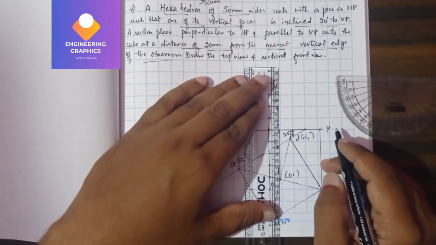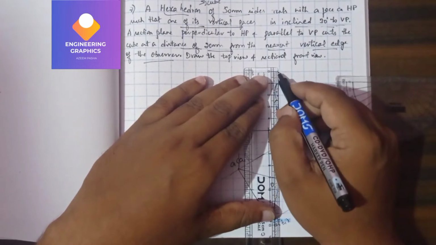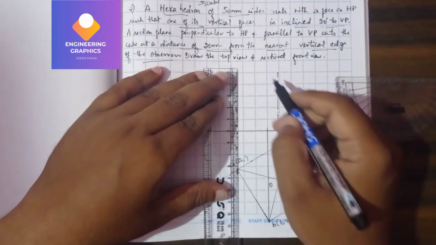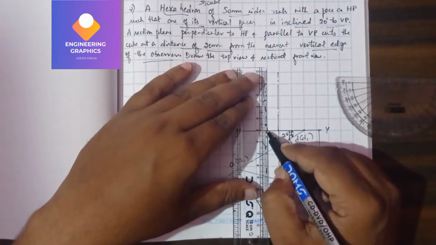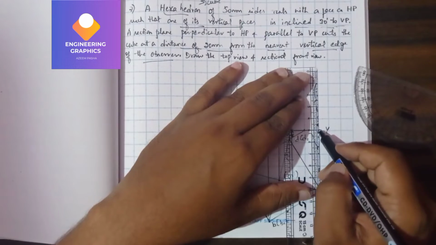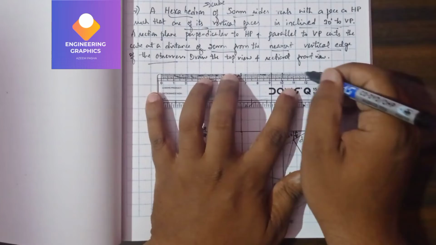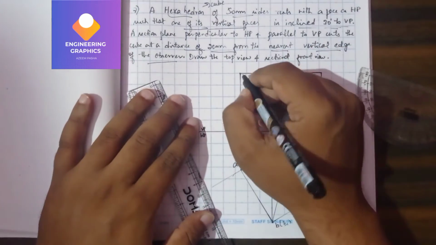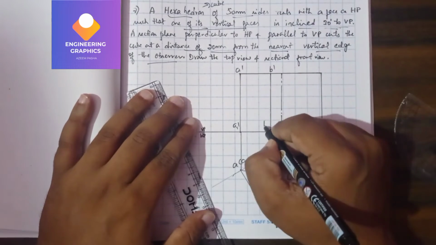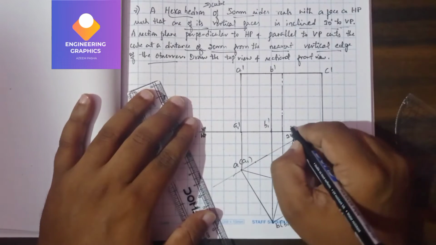Now projecting it upward to draw the front view. The height also is 50, we should consider. A dash, A1 dash, B dash, B1 dash, C dash, and C1 dash.